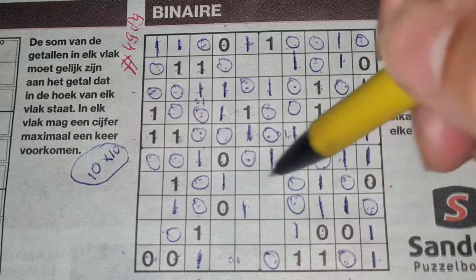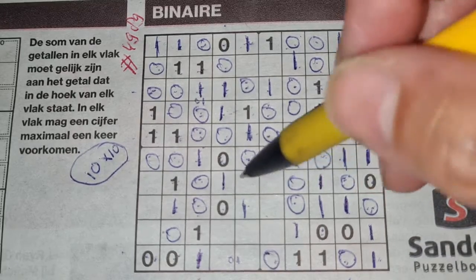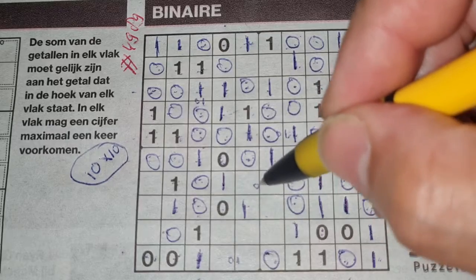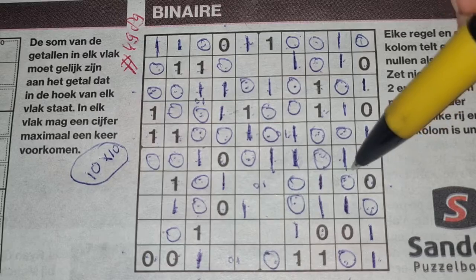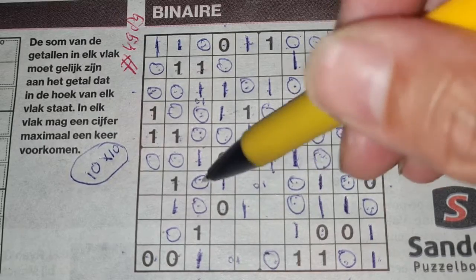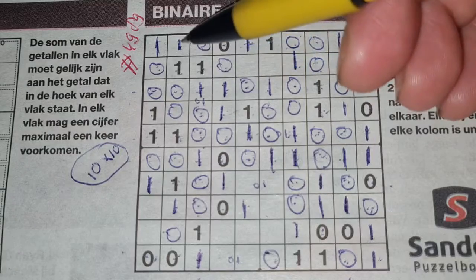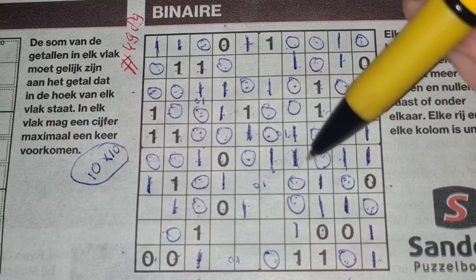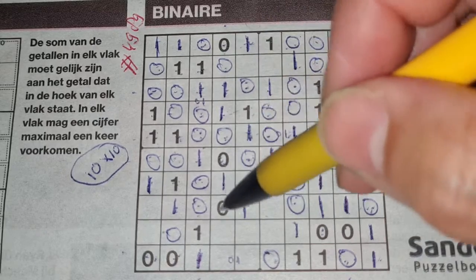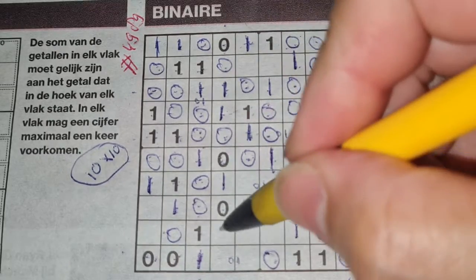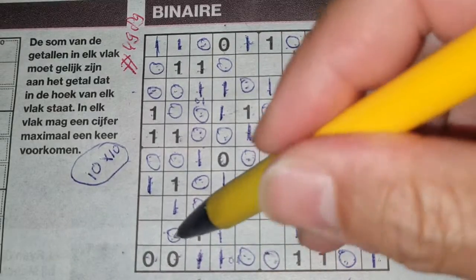And I know between a 1 and an O, with 2 empty boxes between, there's always an O and a 1 there, but I do not know in which order. So first O, second O, third O, fourth O, fifth O. So this box should be a 1. Alright, then 5 O's, so the rest are 1s. Double 1, here no, there no. Double 1, here no, there no.